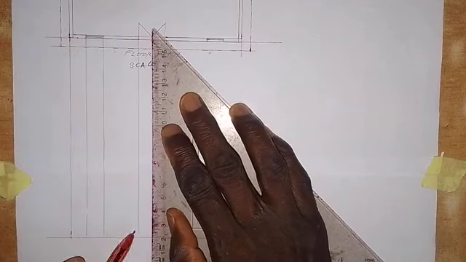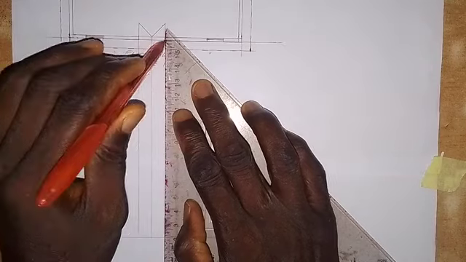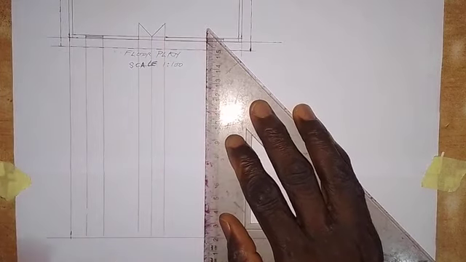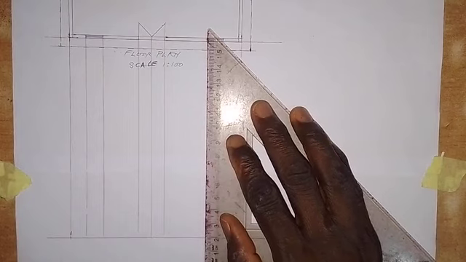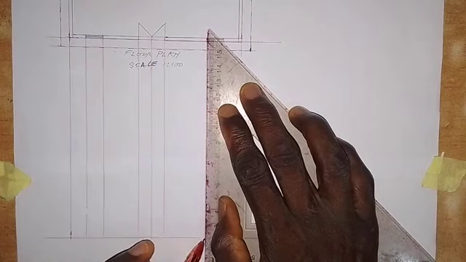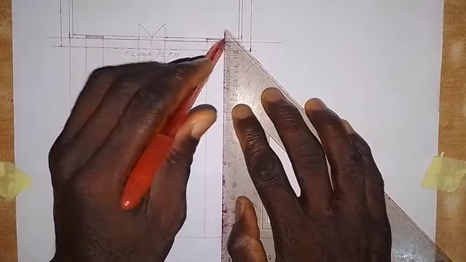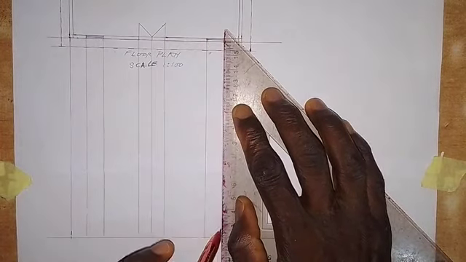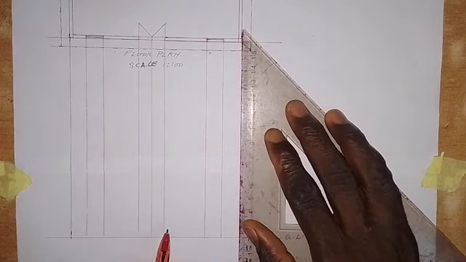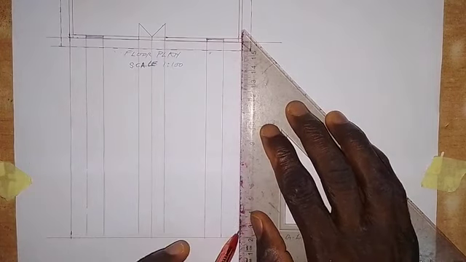And then coming here, we also draw a vertical line down. Coming to this point here, we also draw a vertical line down. And this point, we also draw a vertical line down here for this window. And then lastly, the edge of this wall that we are going to see here, so we take down a vertical line.